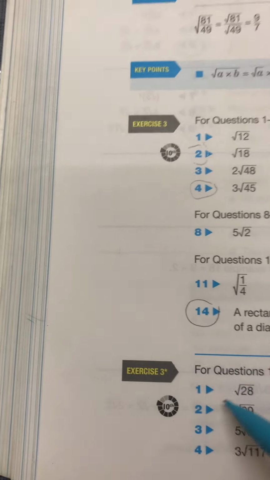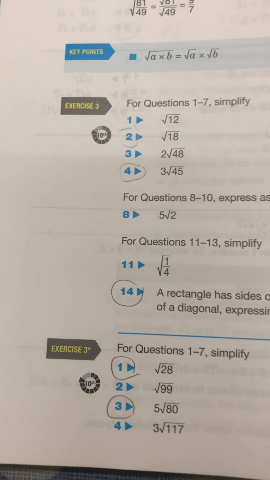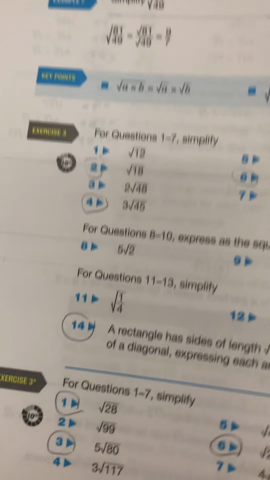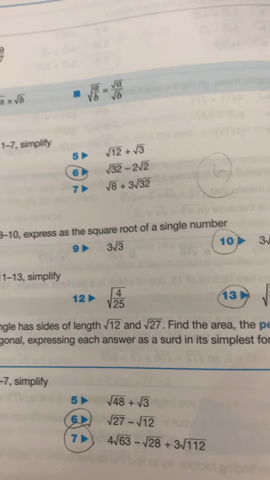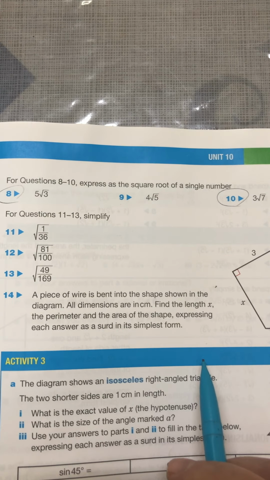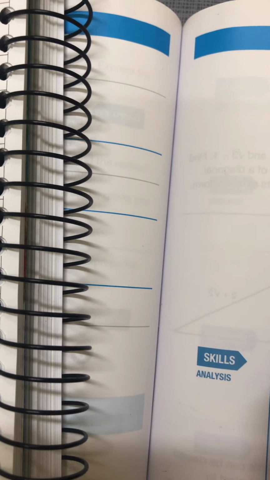I solve number 1, number 3, number 6, and number 7. Okay. Also 8, 10, and 13.